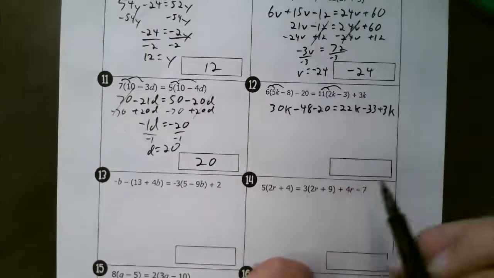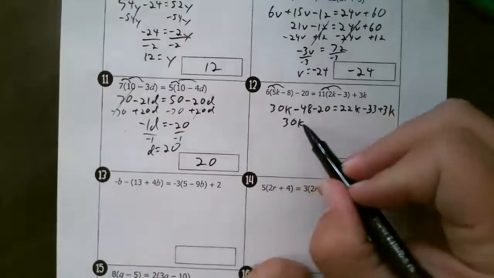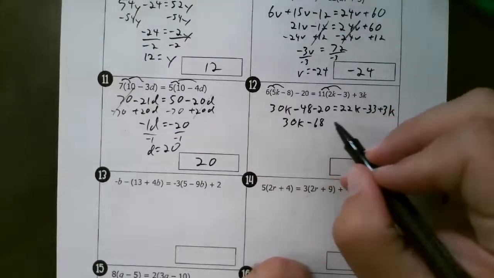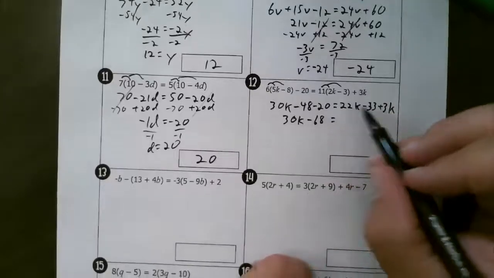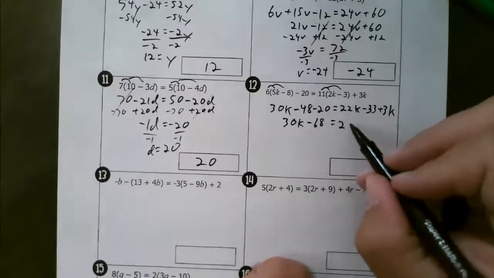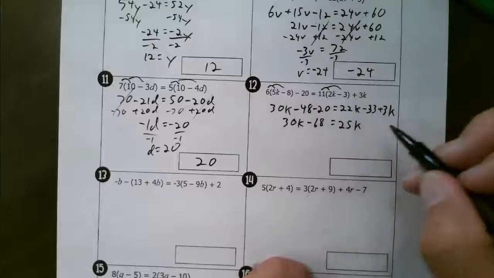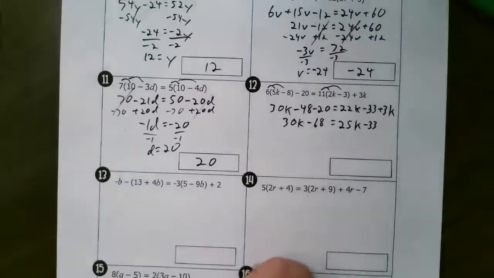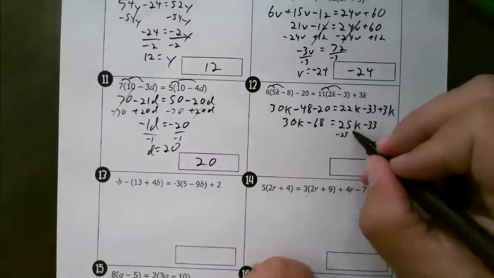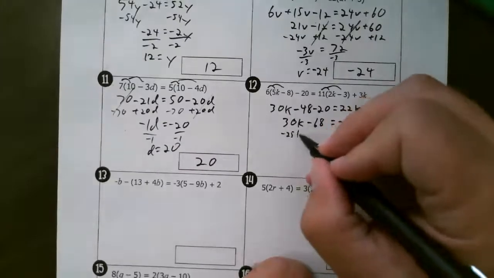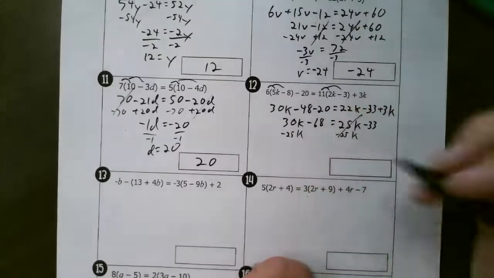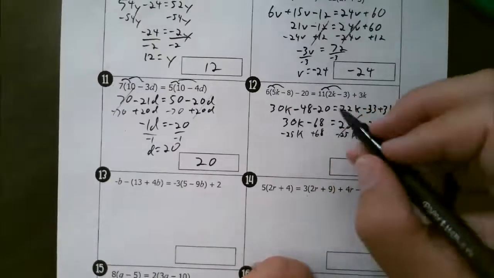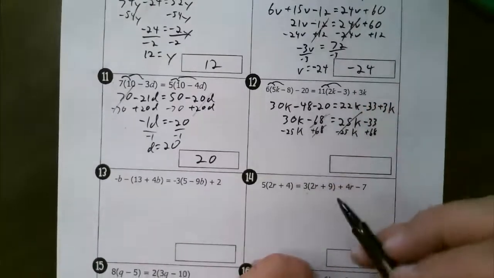Now, combine like terms, still have 30k. Those two are going to give us negative 68. The k's on this side add up to 25k. And we have negative 33 still. Combine like terms, subtract 25k from both sides. Add the 68 to both sides.